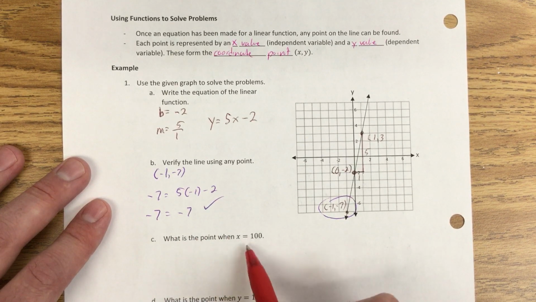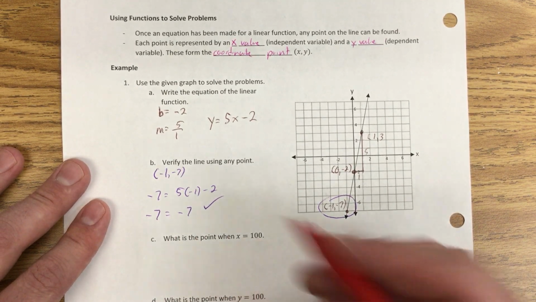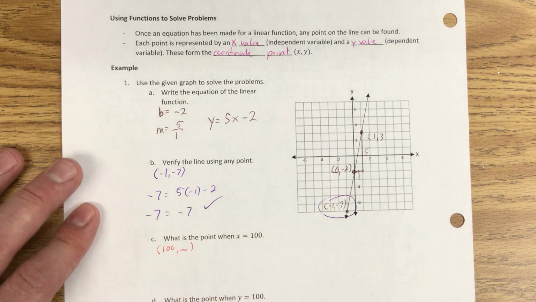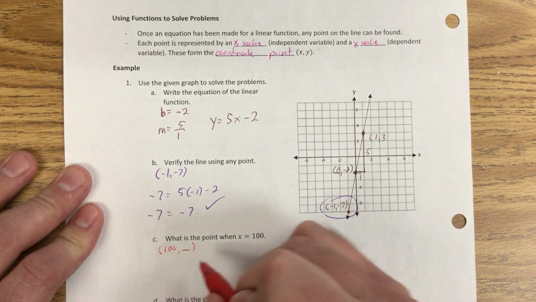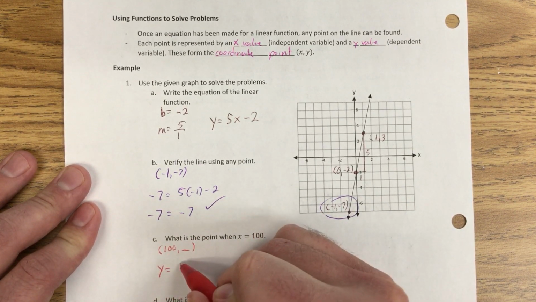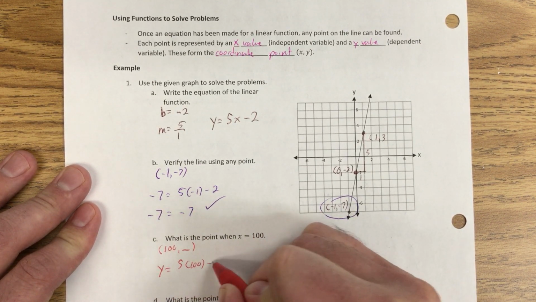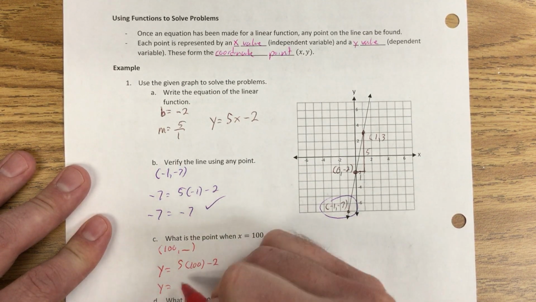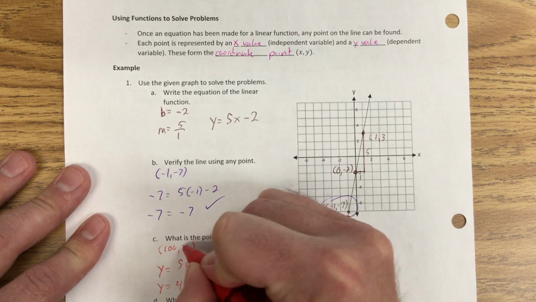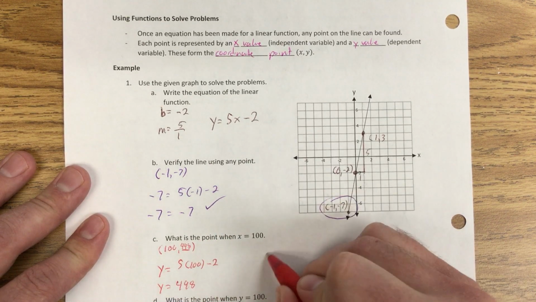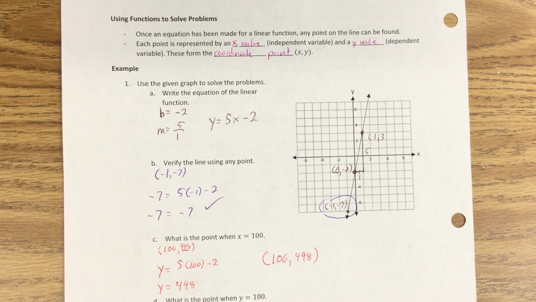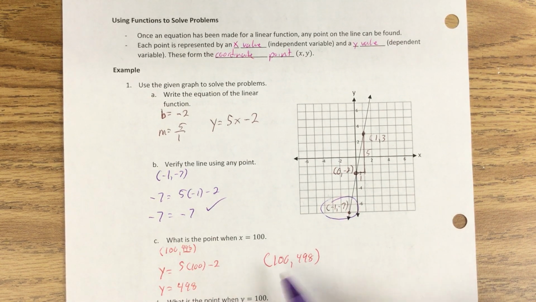Now, what is the point where the x value equals 100? Well, when x equals 100, we have the point 100 and then something that we don't know. We want to figure out what the y is. So we put 100 in for x. We say y = 5 times 100 minus 2. Well, 5 times 100 is 500, minus 2 is 498. So this point would be 498, or the point (100, 498). That's going to be that point. Okay, that's a point that's going to be along the line.